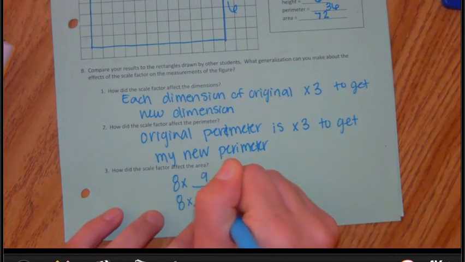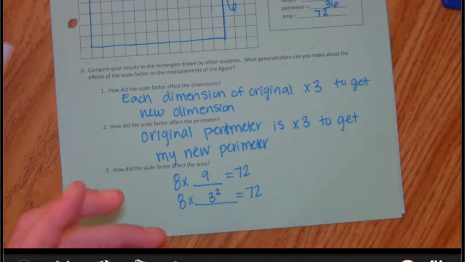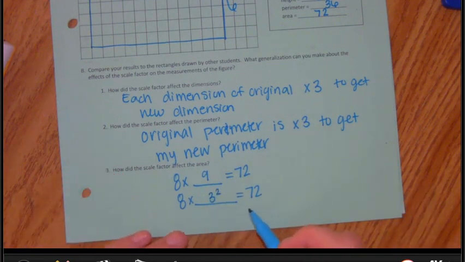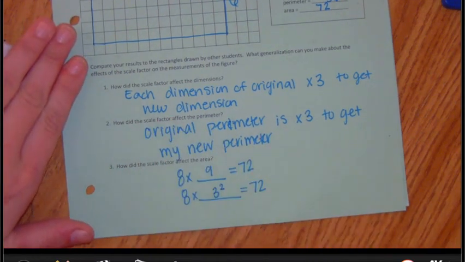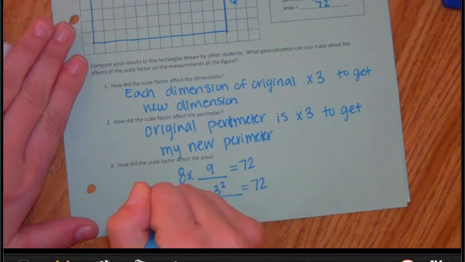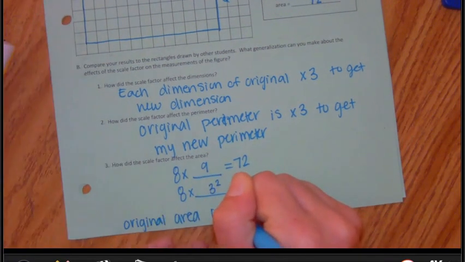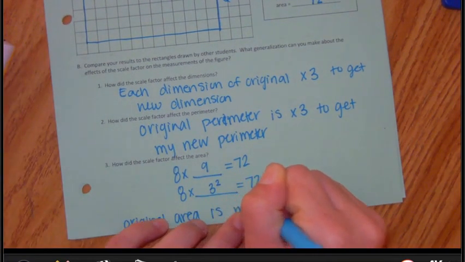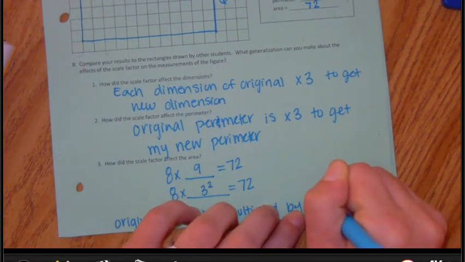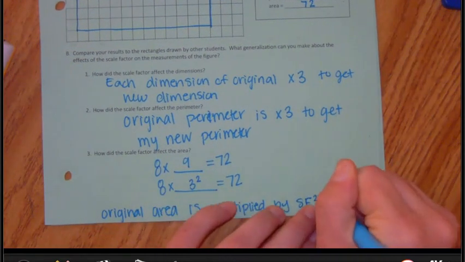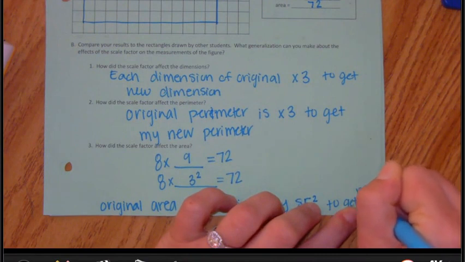Well, it's going to be 3 squared, because 3 times 3 is 9. So 3 squared is equal to 9, and 8 times 3 squared is equal to 72. So how the scale factor affects my area is that the original area is multiplied by your scale factor squared to get the new area.